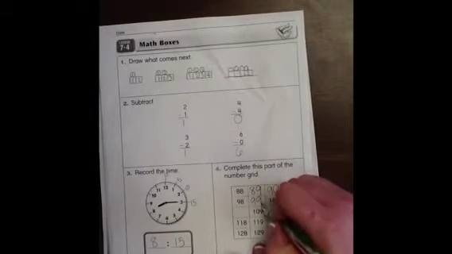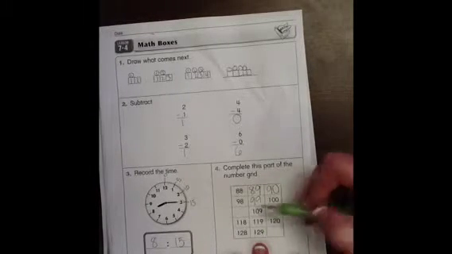I'm just going to use this time to check to make sure that we're following our rules. Do they all end in 9? Do they all end in 0 so far? Let's take a guess. What do you think this one should end in? 8. Good work.